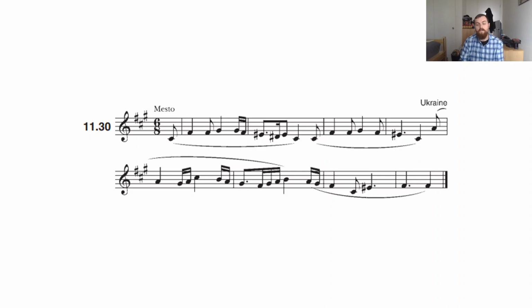Okay, so hopefully we ended together. I would imagine that the trickiest rhythms are probably the dotted rhythms in the second measure and in the sixth measure, okay?